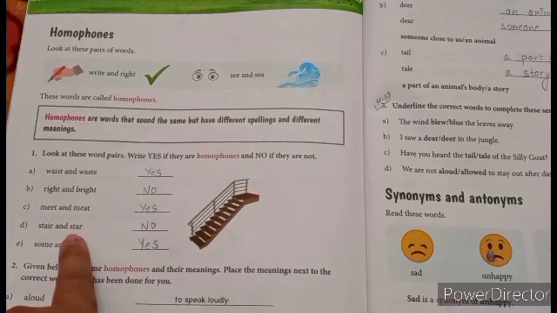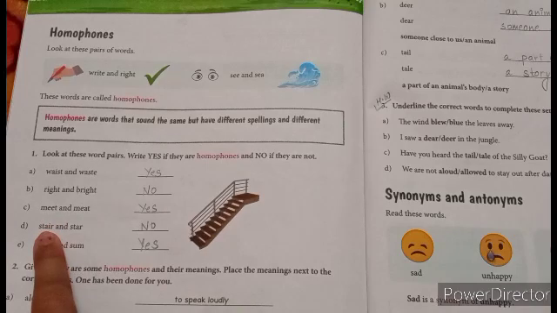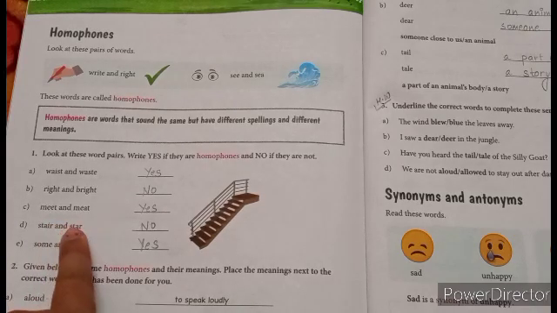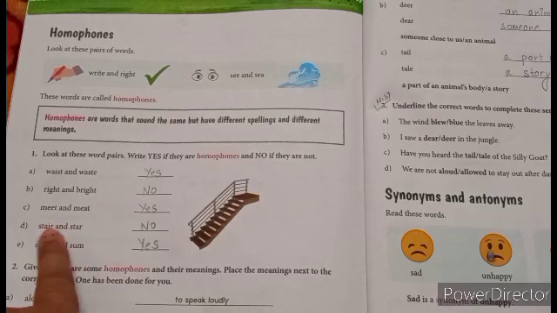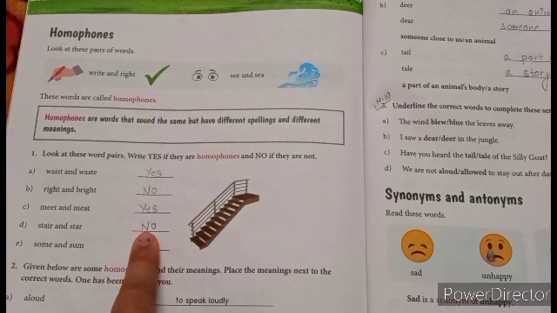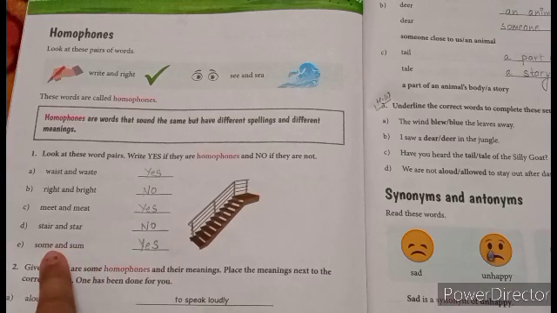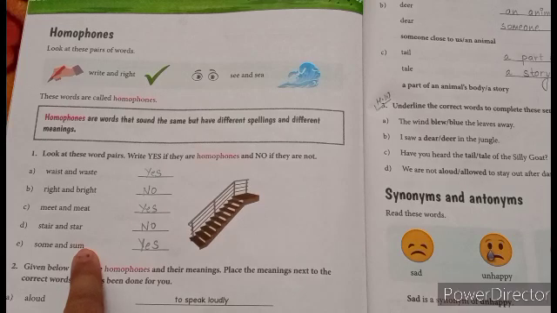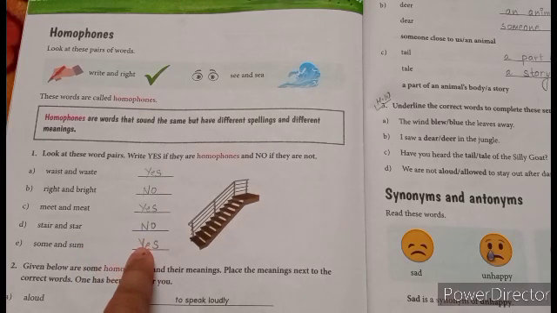Now come to the next one. Stare and star. When we are pronouncing stare, star, their sounds are different as well as their meanings are also different along with their spellings. So it is not a homophone. Write it down, NO. Now come to the last one. Some and some. Yes, they are homophones. Why? Because their sounds are similar, spellings and meaning are different.